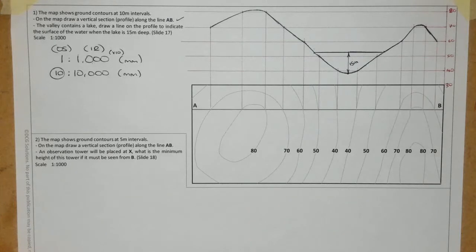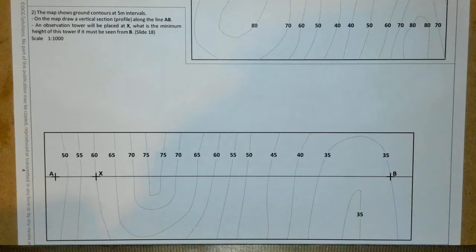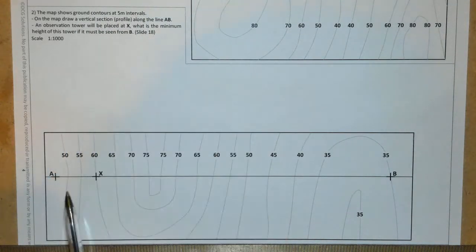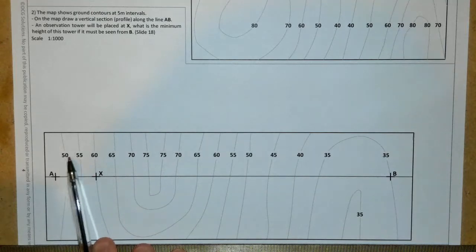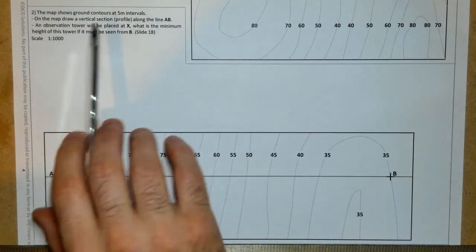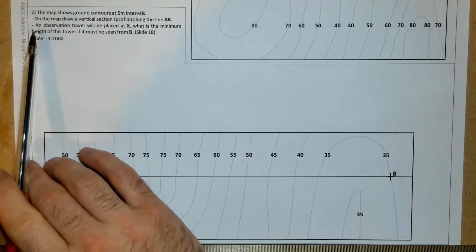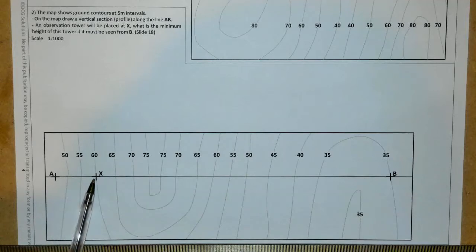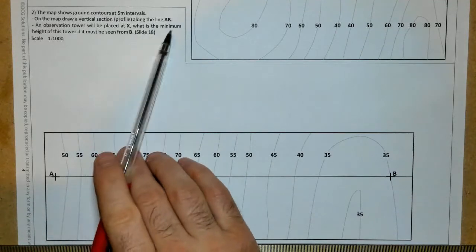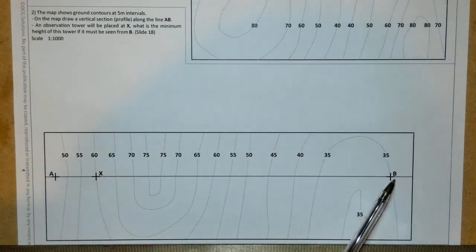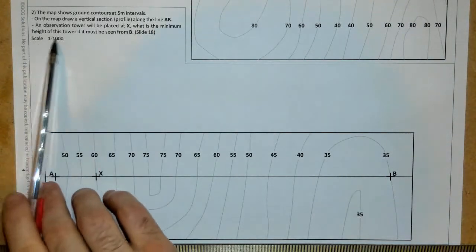Now what we're going to do is move on to question 2, which is in the middle of the page. For question 2, it says the map shows ground contours at 5 meter intervals. So we can see here 50 to 55, the distance between them is 5. On the map, draw the vertical section along the line AB, so the profile. Then the next part: an observation tower will be placed at X. So we have X here. What is the minimum height of this tower if it must be seen from B? And our scale is 1 to 1000.